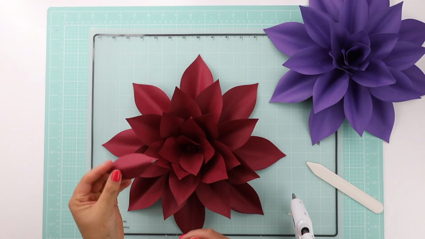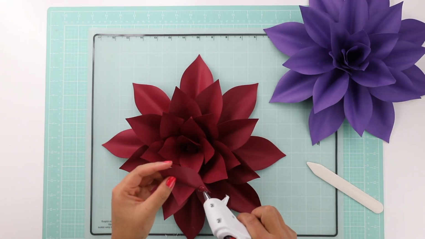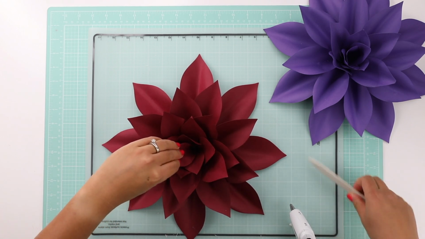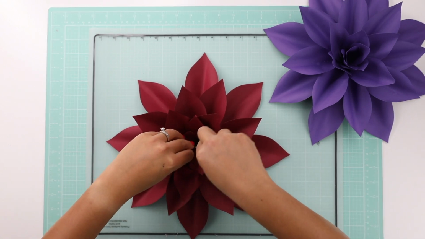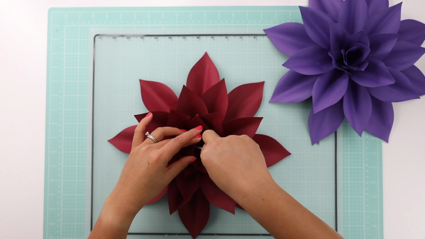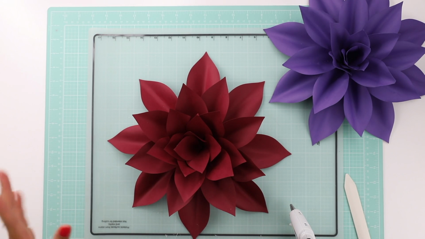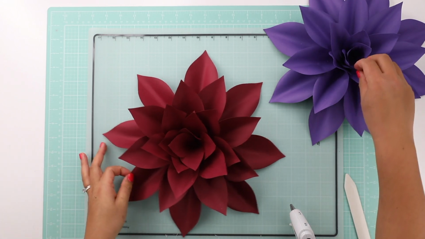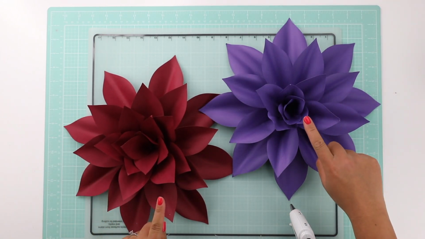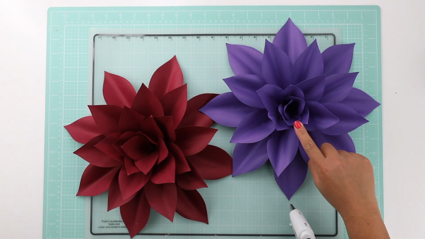Okay, so from here, we just have 1 more petal left. Put that right in the middle. And then there you have it. This is my dahlia template, or template 25. I think you might be able to better see the petals with this color than this one.